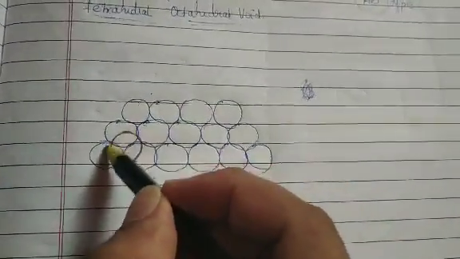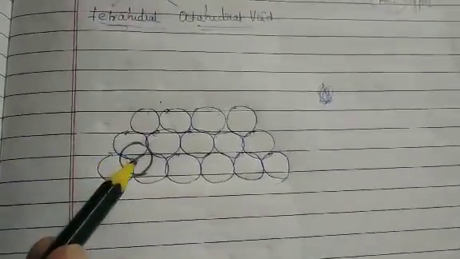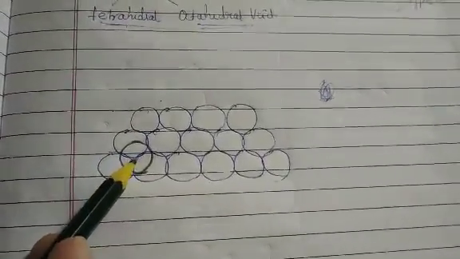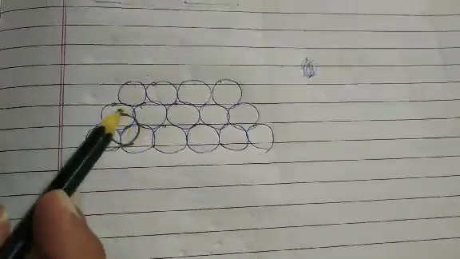Now I am placing the second layer of my hexagonal close pack layers to cover the void. You can just see this is an empty space. I am just covering it with respect to a void. The fourth layer, that is 4 atoms.